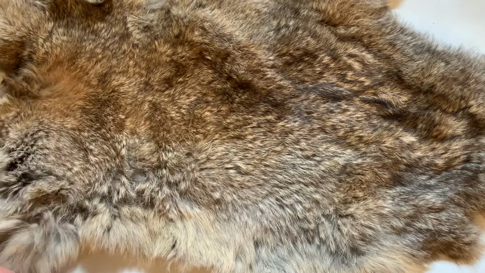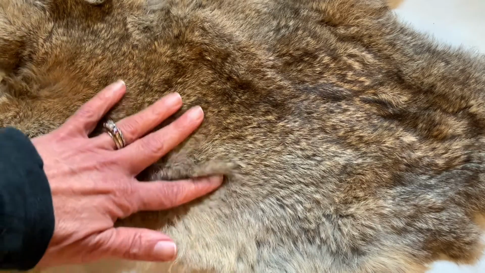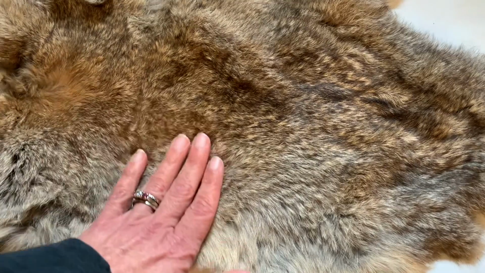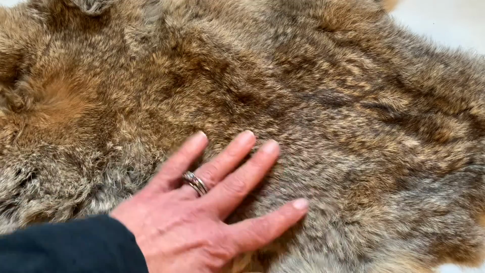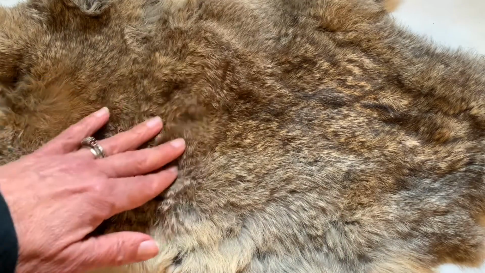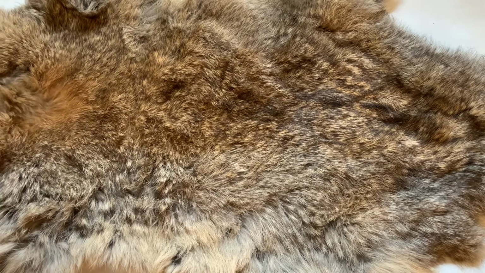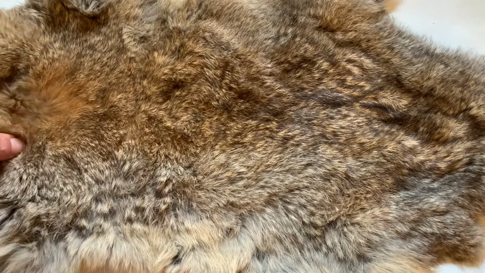Animals have textures, how something feels, and artists have to make them look like they feel a certain way. I see many different shades of brown, tan, creams, and whites. And I see all these little hairs. So all these shades make it look as if the animal has texture. This is a wild rabbit's fur.